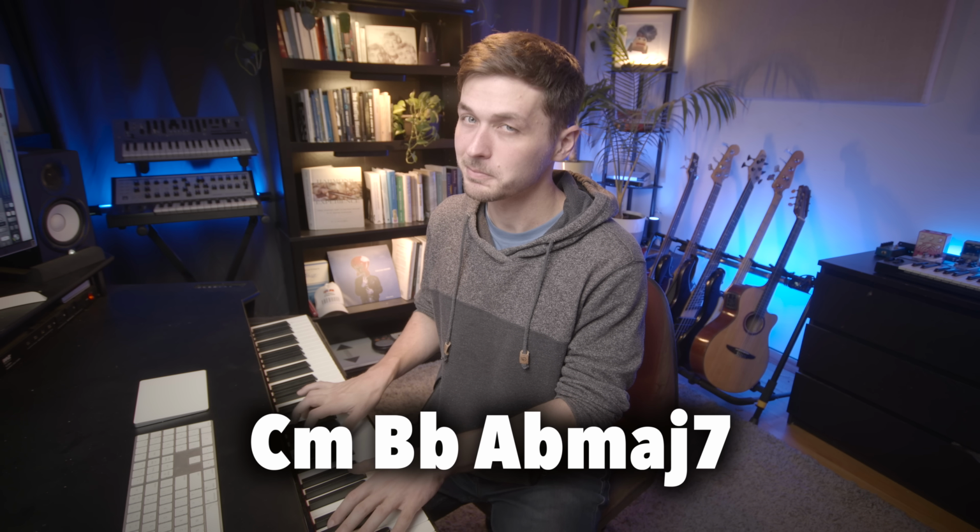When the chorus hits, the chords are C minor, the 1 minor chord, B flat, the flat 7 chord, and A flat major 7, the flat 6 major 7. This is pretty bread and butter minor key harmony. It's good stuff. And because this is such typical minor key harmony, and we introduce the A flat in such a dramatic fashion at the beginning of the pre-chorus, we would expect the melodies to follow suit and also include A flat, because A flat is part of C minor.